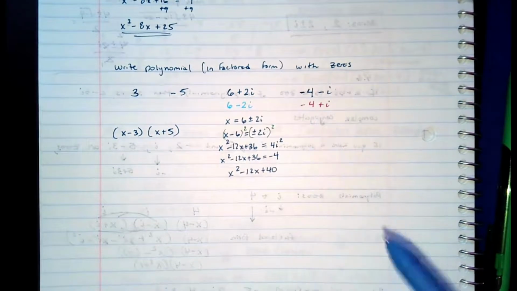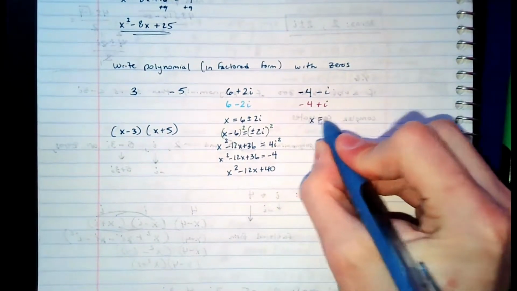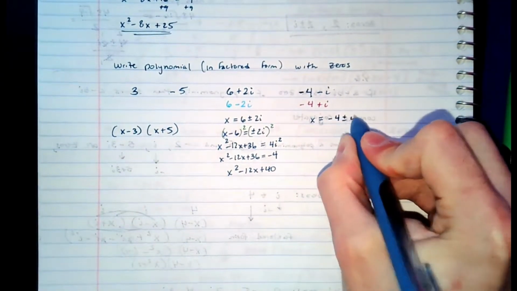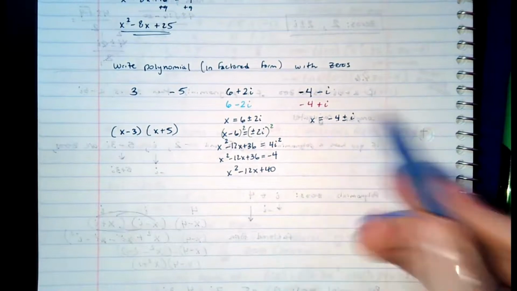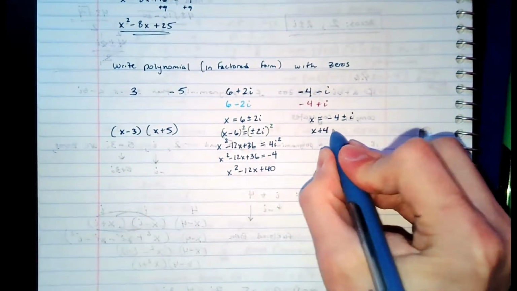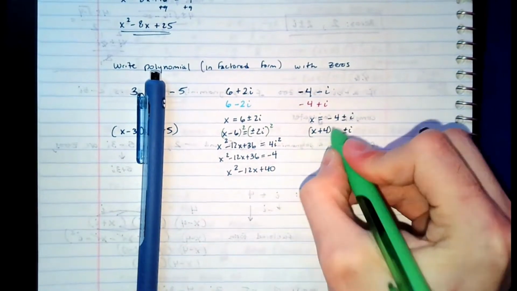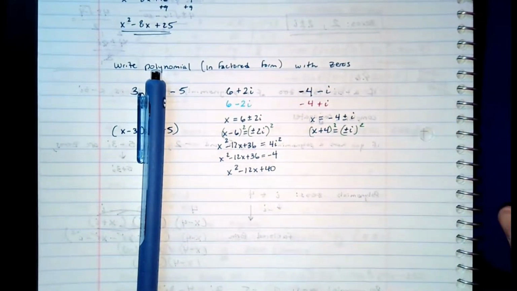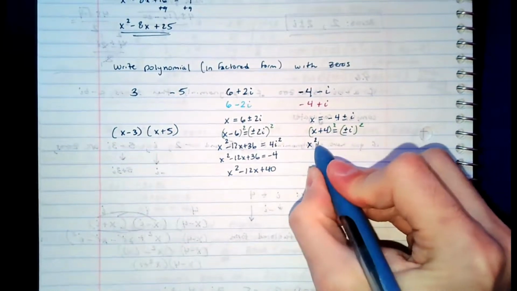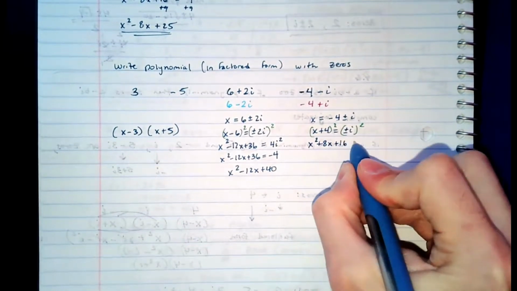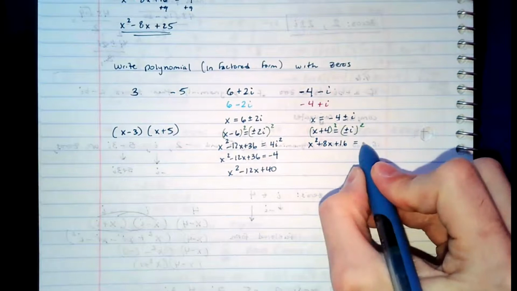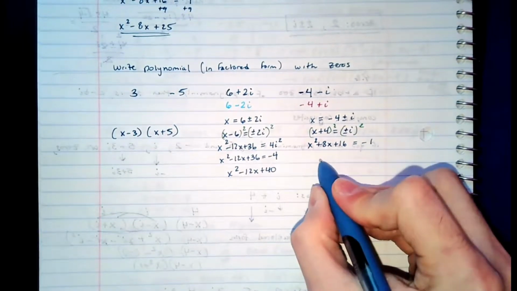And then over here, if x equals negative 4 plus or minus i, we need to add 4 to both sides. X plus 4 equals plus or minus i. We square both sides. X squared plus 8x plus 16 equals i squared is negative 1.